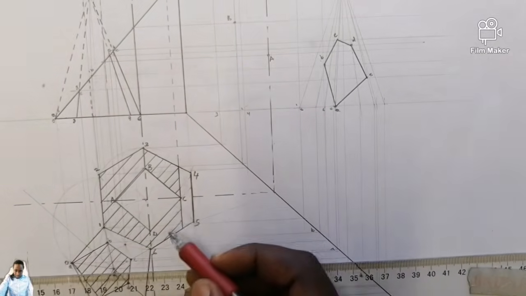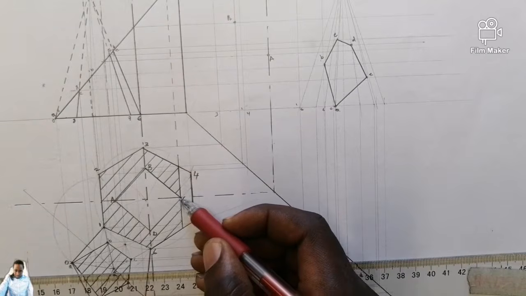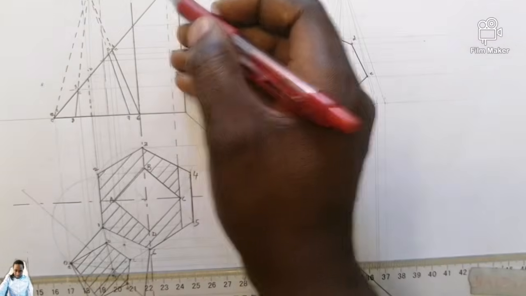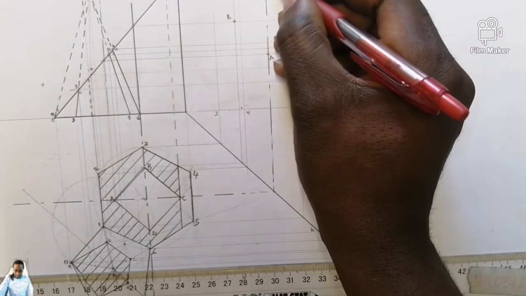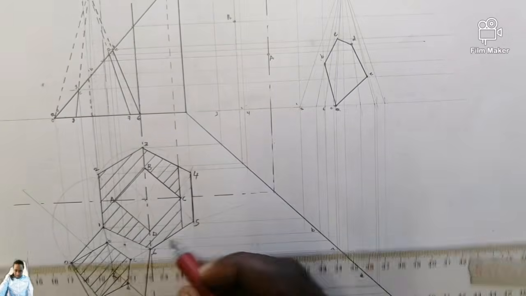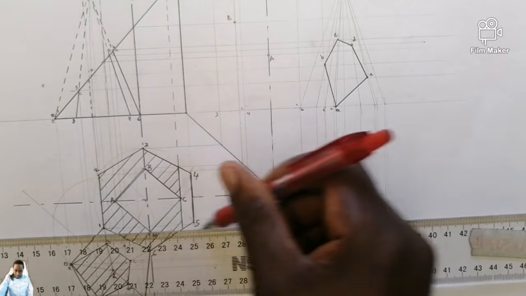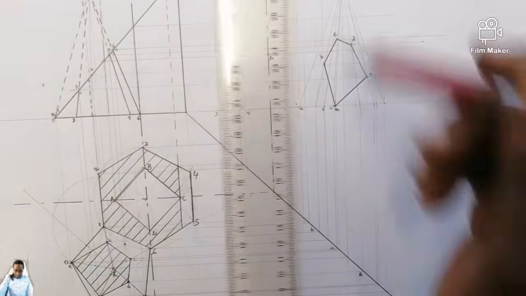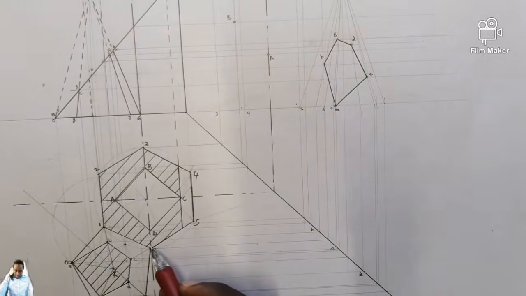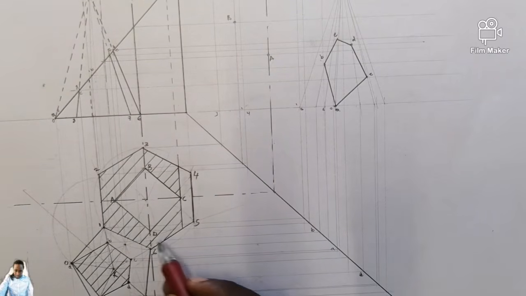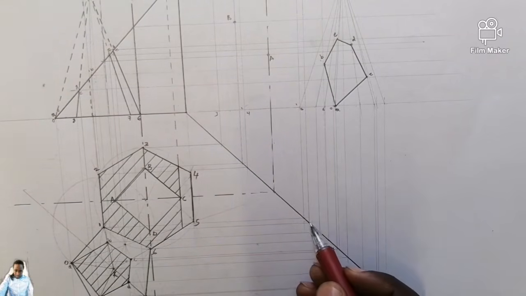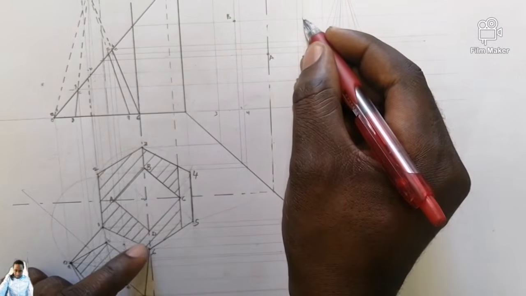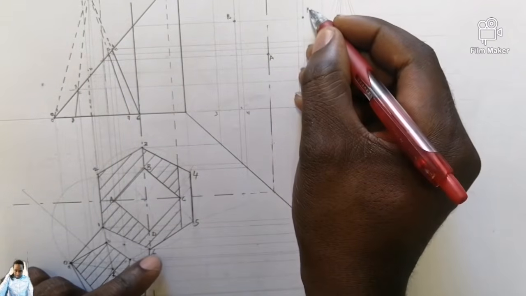You understand? So C, which is this one, goes in the same line with what? With A here. Which means our point C is right there. Then point D, construct it. There it goes from here, goes up. So point D is in line with what? With point B. So there it goes from here. So which means I've got point D, capital letter D, right there.